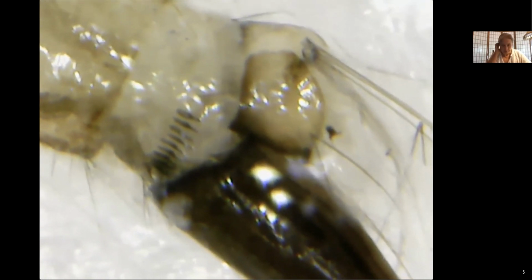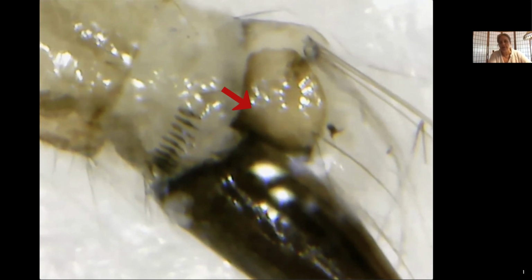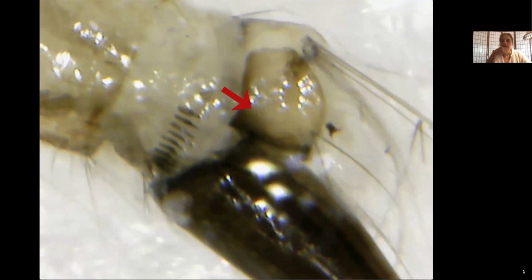Let's now talk about the saddle. The saddle is the big, almost squarish thing you see in this picture. It's right above the siphon. It's a little bit darker because the tissue there is a little bit thicker and harder. And you'll see that the saddle is not completely circling the end of the segment.